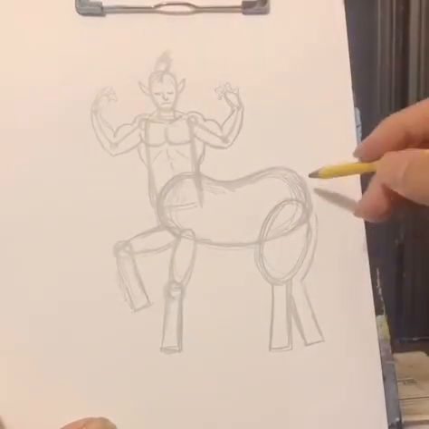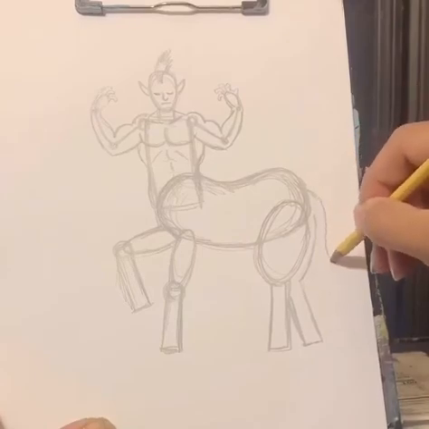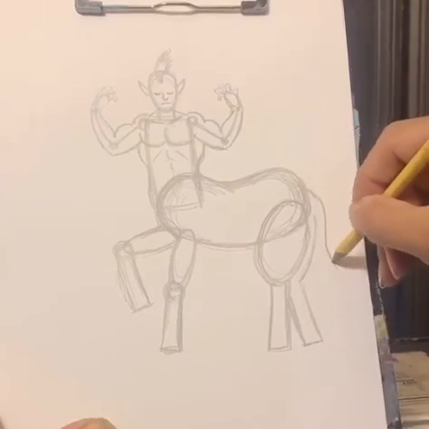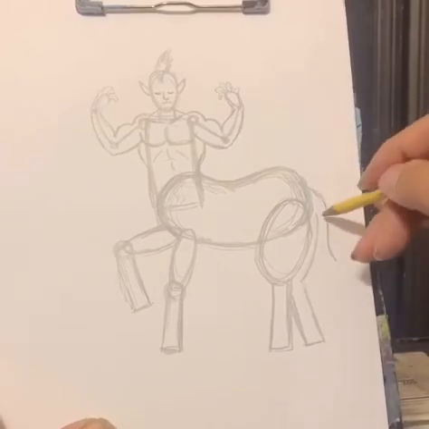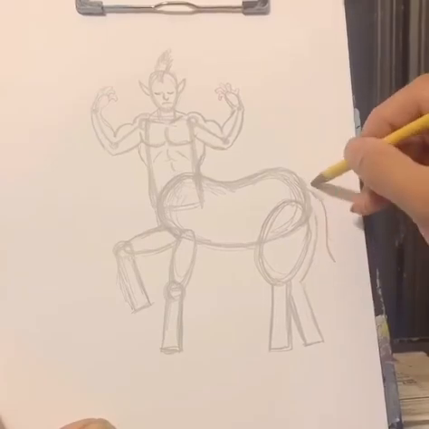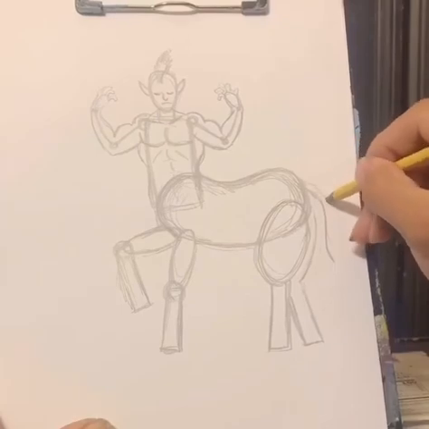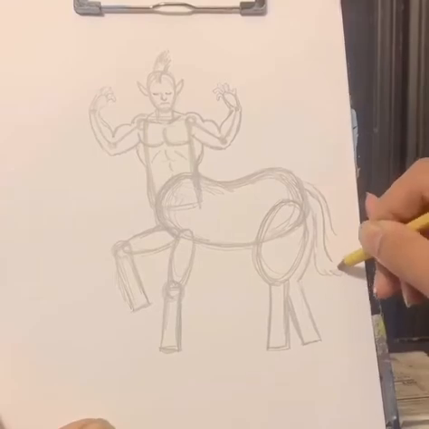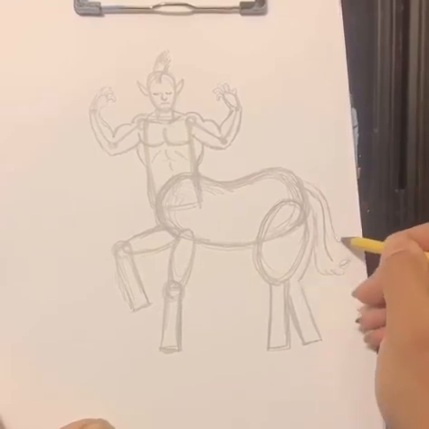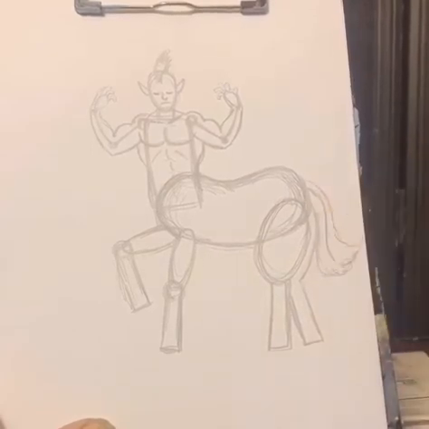And let's not forget our horse's tail here. So I like to do my tails by just drawing one line first and then floofing it up. And what I mean by that is just like how we did our arms, it's just a stick first and then we fill it up. We give it some more volume. And then I make little curvy lines below there. So it looks like flowing hair. And there, that's a centaur.